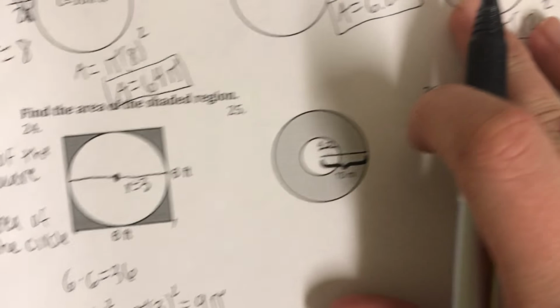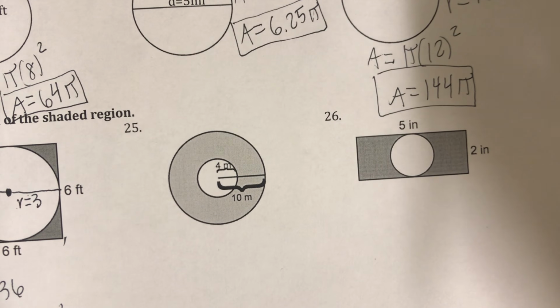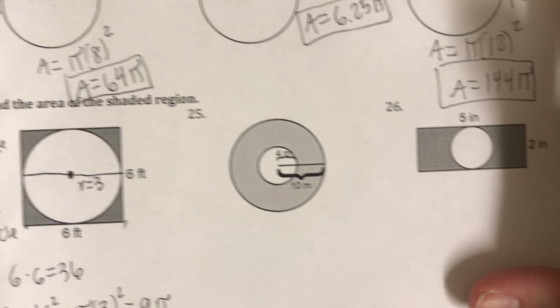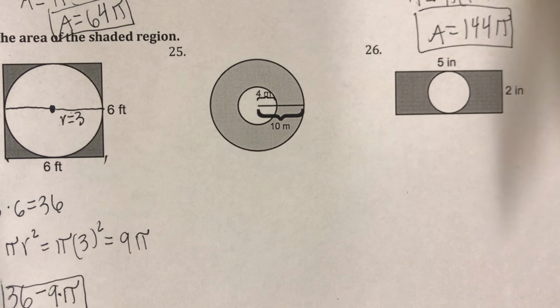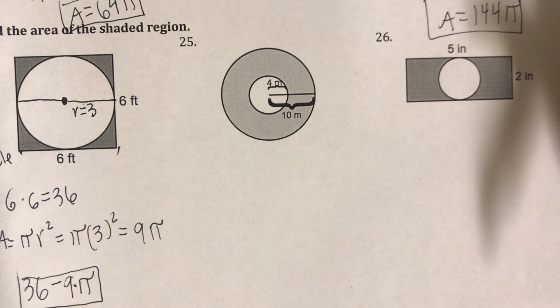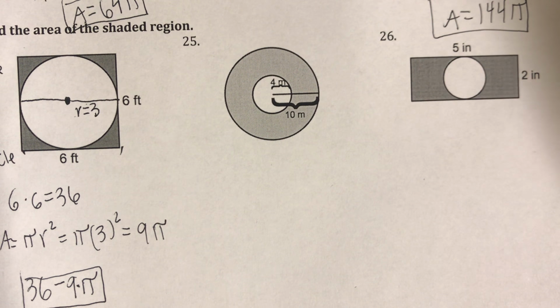Now I want you to pause the video and try to do 25 and 26 by yourself. Ready, set, go. Okay. Hopefully you did 25 and 26 by now. Let's talk about how to do 25.